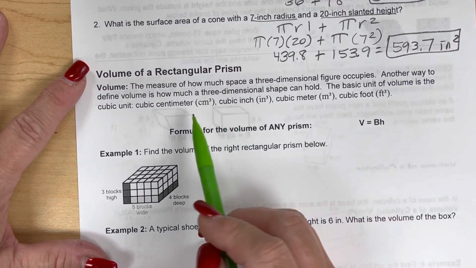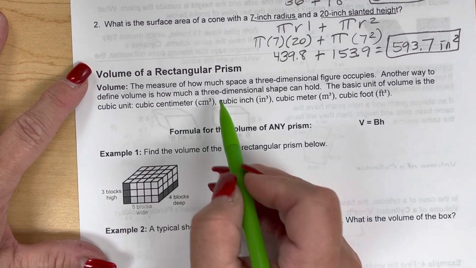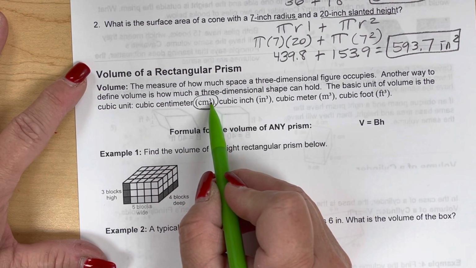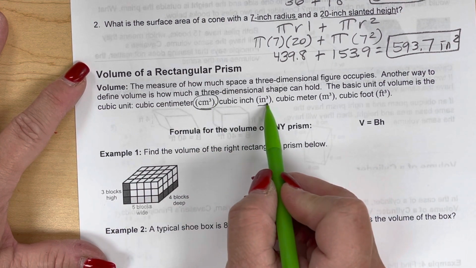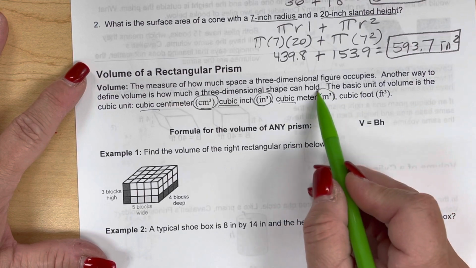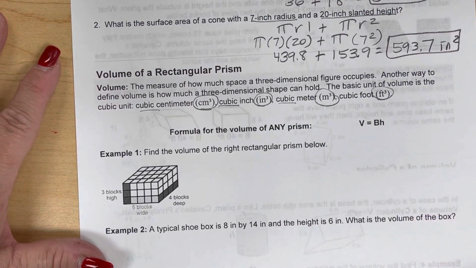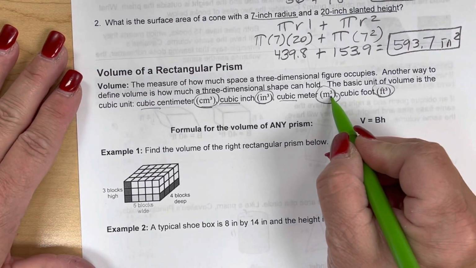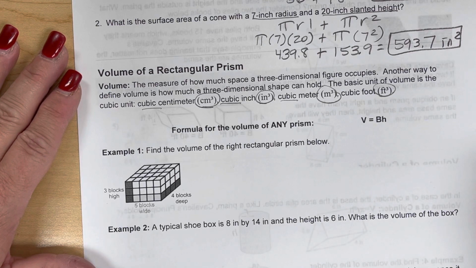The basic unit of volume is cubic centimeters. Now, this is something that we have not used yet this year. It's where you put the exponent 3, and that stands for cubic. And that's because we're dealing with a three-dimensional figure. So like when we found area and surface area, everything was squared. And anytime you're looking up something for volume, you will answer cubed. So it will be cubic inches, cubic feet, etc.